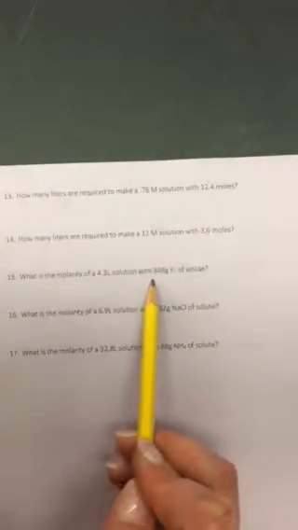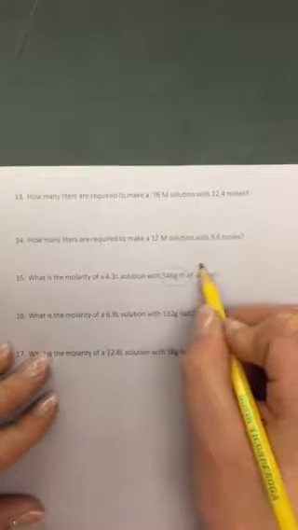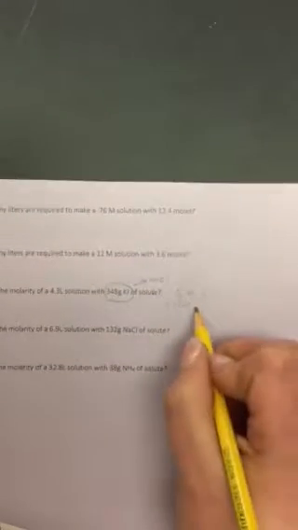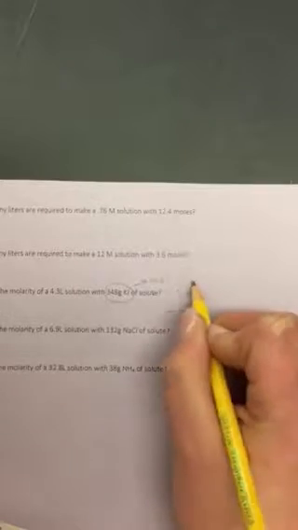All right. So we could do 15. So we have 348 grams of potassium iodide, which means we need to go to moles. So we're going to find the molar mass of potassium iodide. Potassium is 39.1, and iodide down here in the corner is 126.9. So we get 166.